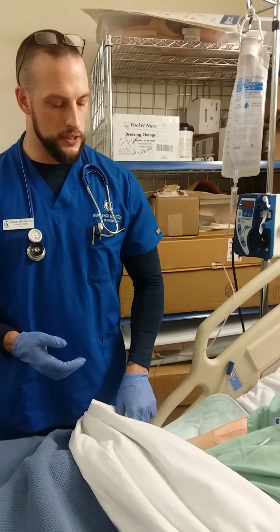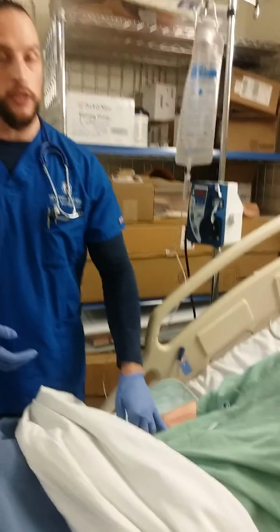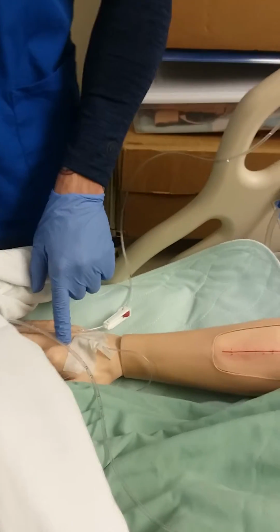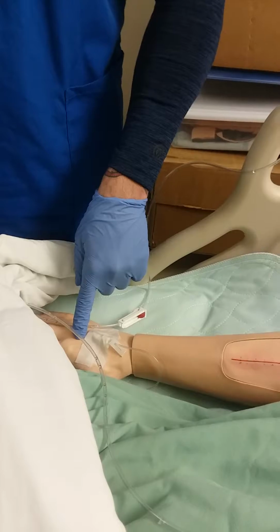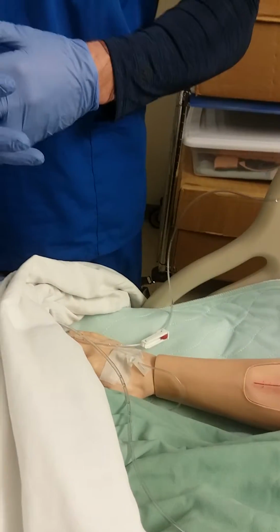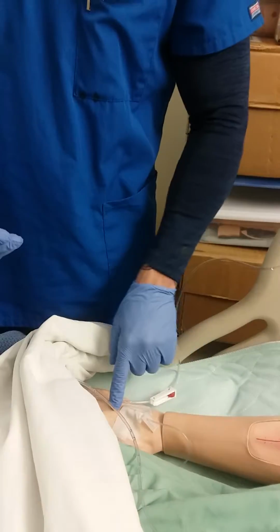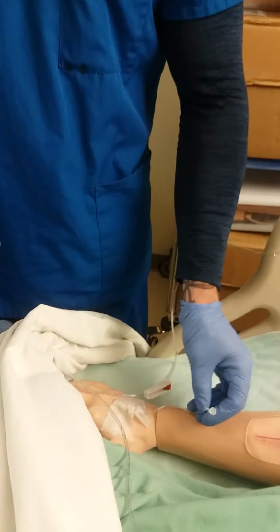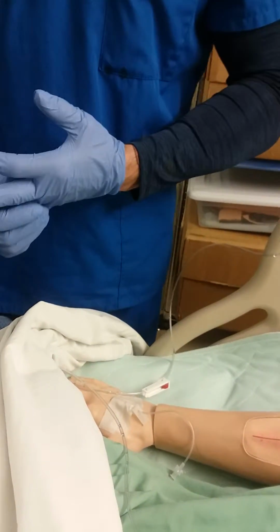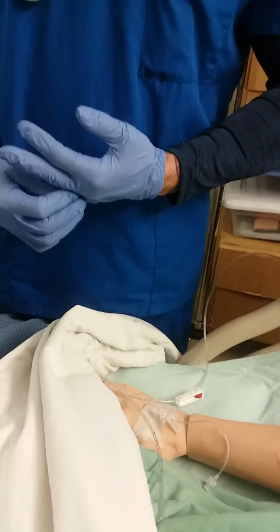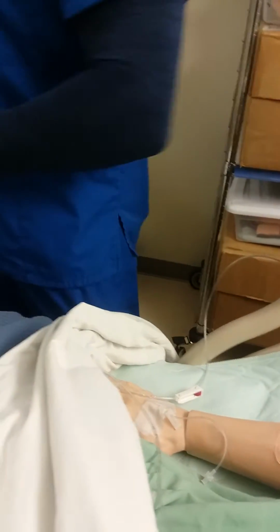I'm also going to assess the patient's IV site for any sort of swelling, bruising, pain, tenderness, inflammation, or infiltration of the site. So the site looks fine. And then I'm looking at the tubing as well, making sure it's not kinked, there's no blood in it, and it's intact.